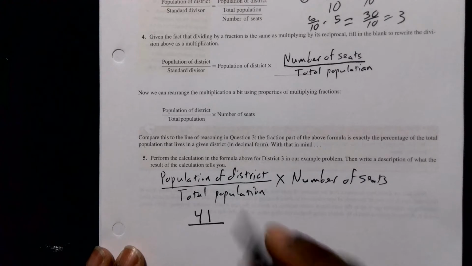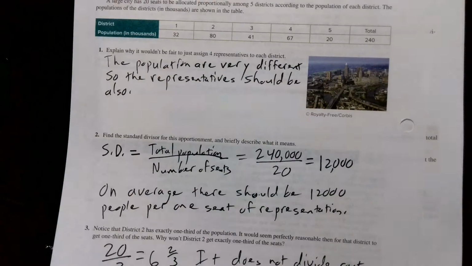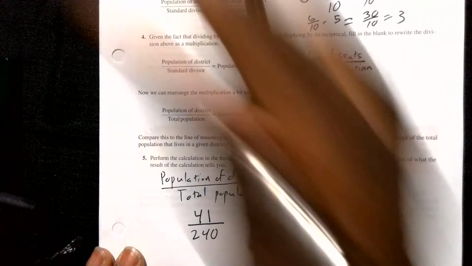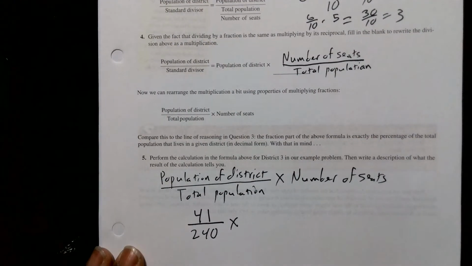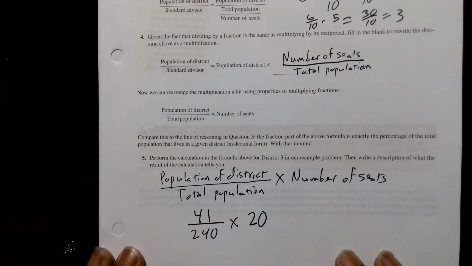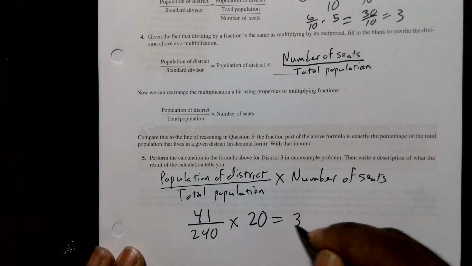And then the total population, which would be 240. As you all see, the total population is 240. And we multiply by the number of seats. We have been told through this problem the number of seats is 20. So now, when we take 41 over 240 times 20, that would give us 3.42.